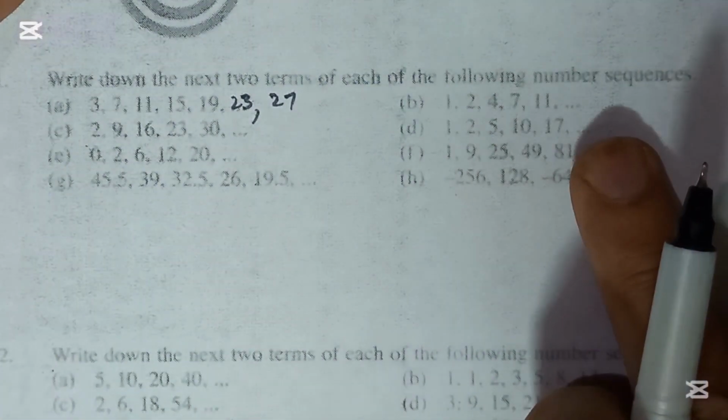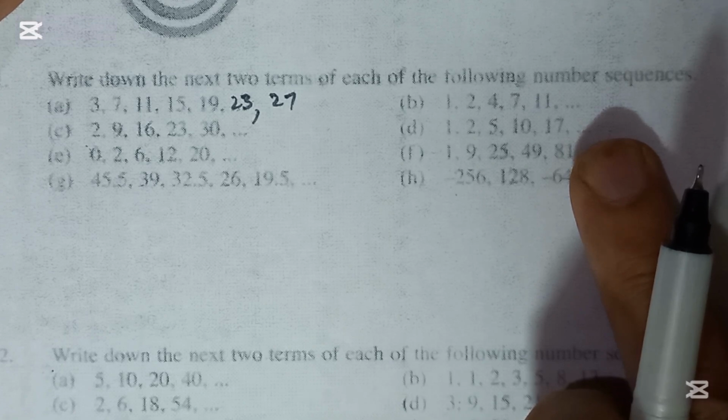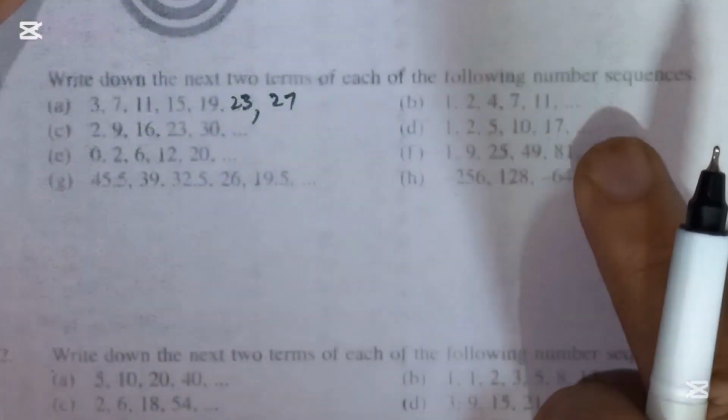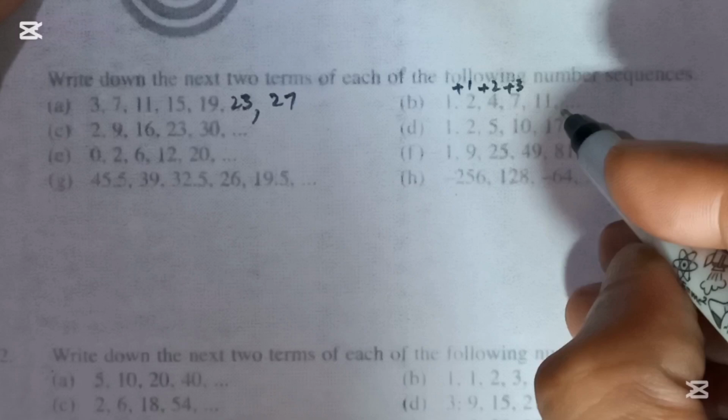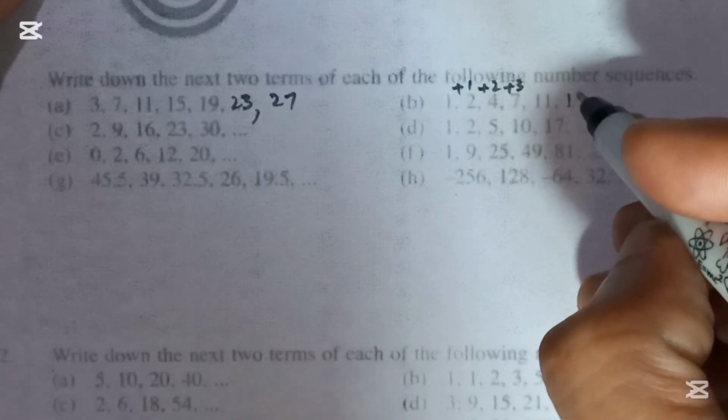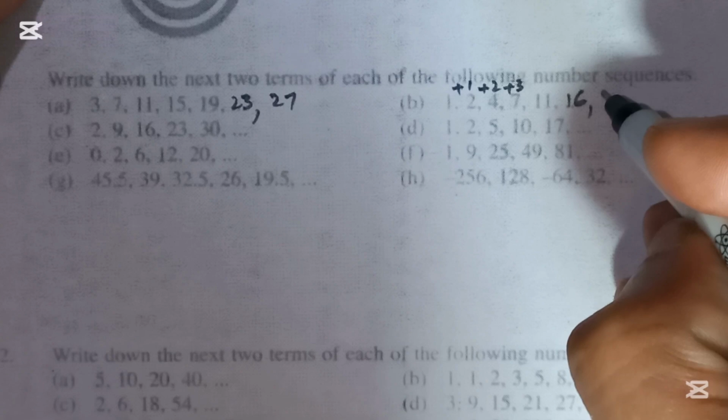In B part, the rule is the difference between the consecutive terms increases by 1. So here you can see the next term is obtained by plus 1, then next is plus 2, then plus 3, then plus 4, then plus 5 will make it 16, then plus 6 will make it 22.